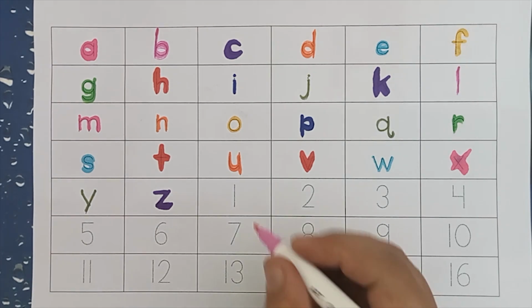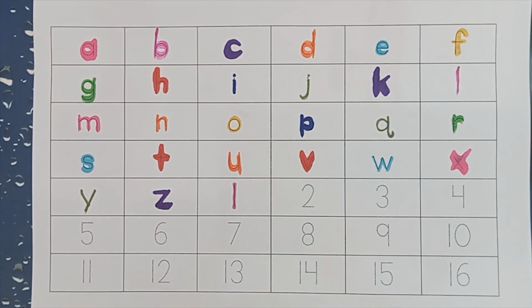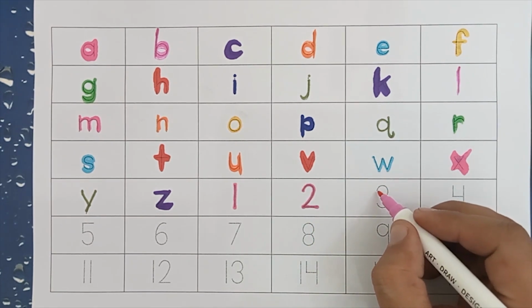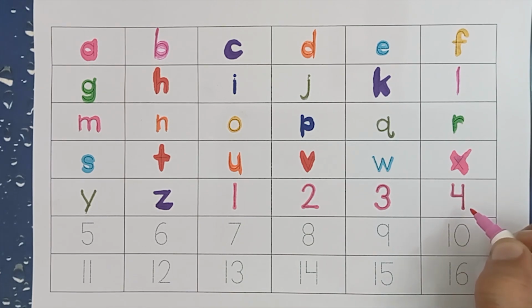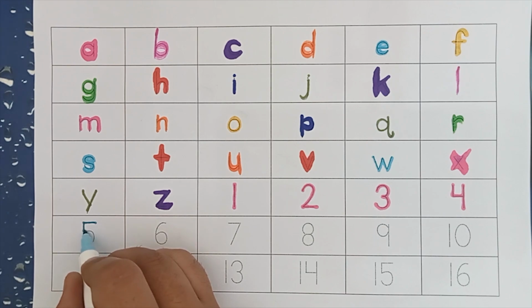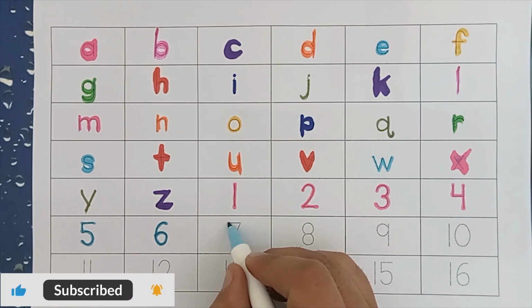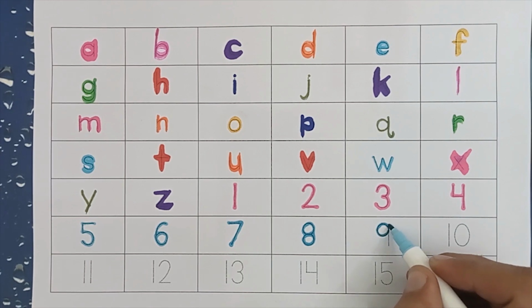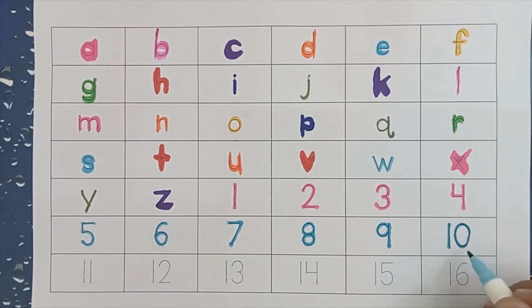Now let's start numbers. 1, 2, 3, 4, 5, 6, 7, 8, 9, 10.